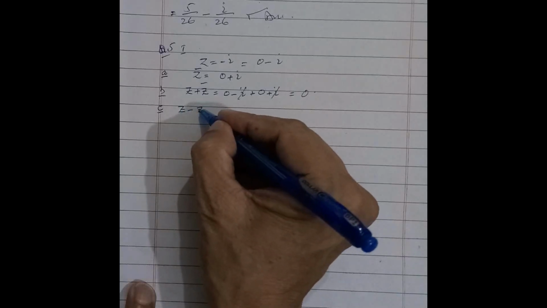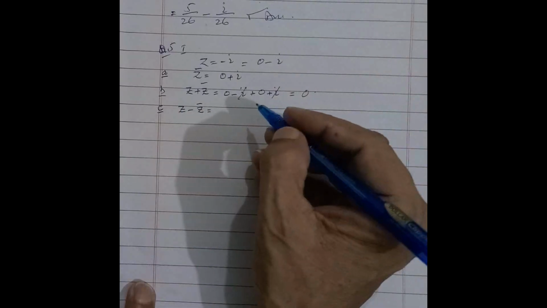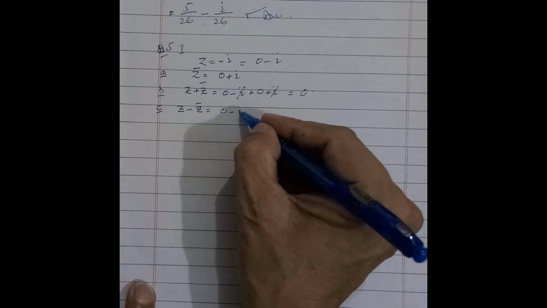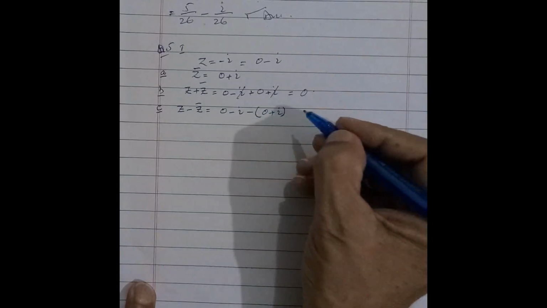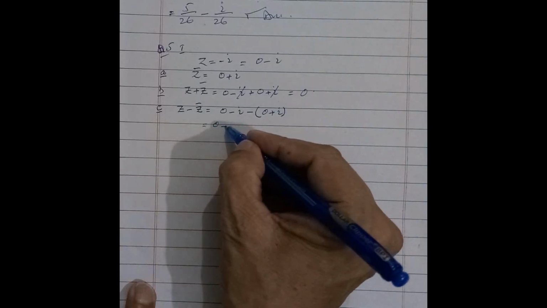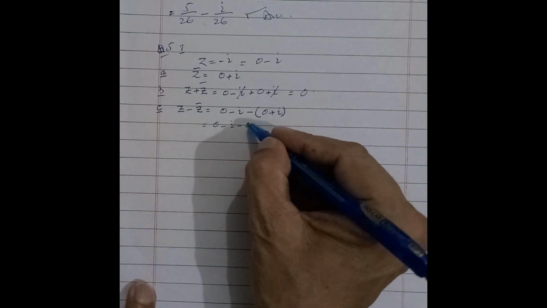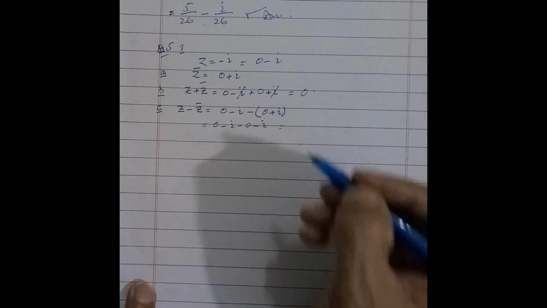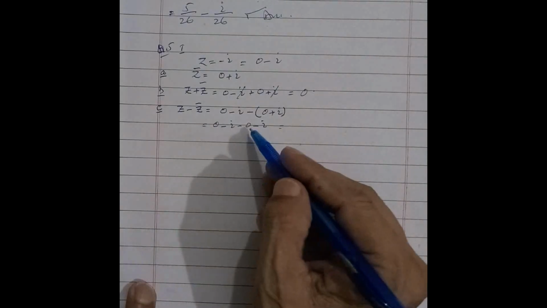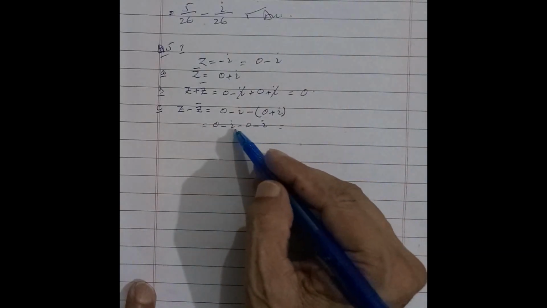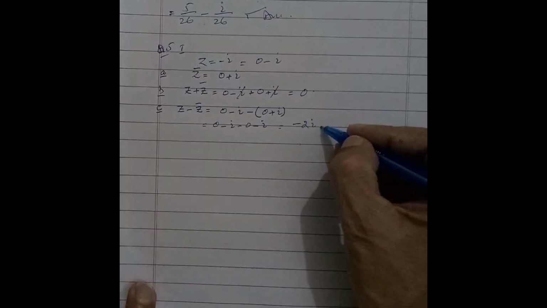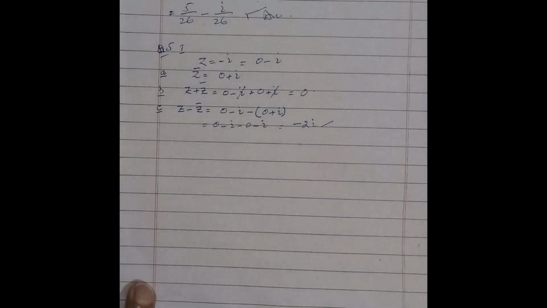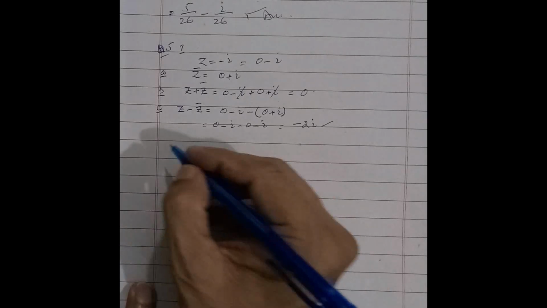And the C part is z minus z bar. Z minus z bar, and we solve it. 0 minus iota minus 0 plus iota. Now simplify it. 0 minus iota minus 0 minus iota. 0 minus 0 is 0. Minus iota and minus iota we get minus 2 iota. And it is the C part of question 1 first part.